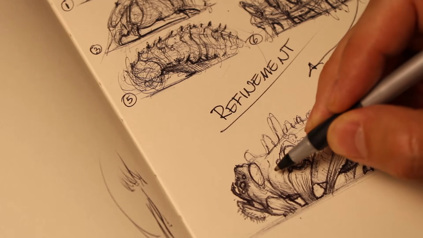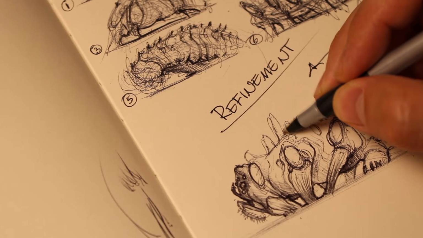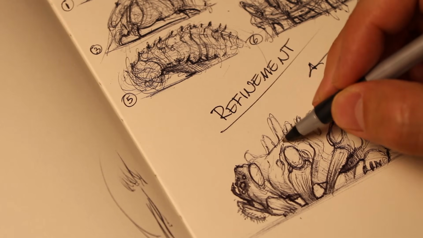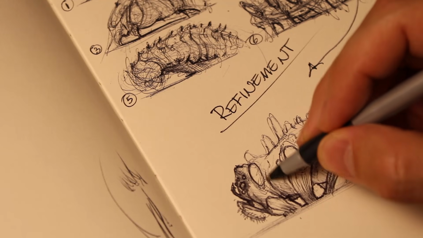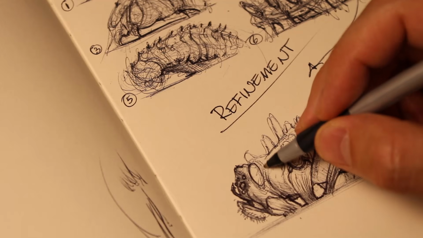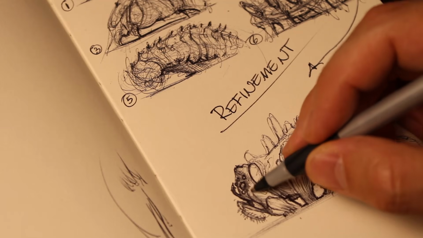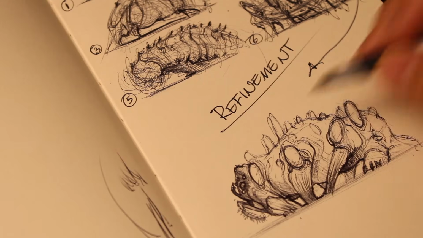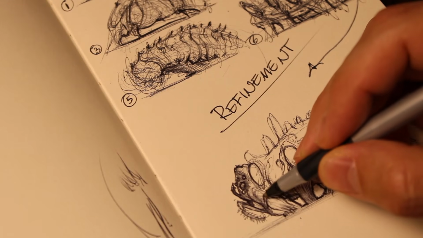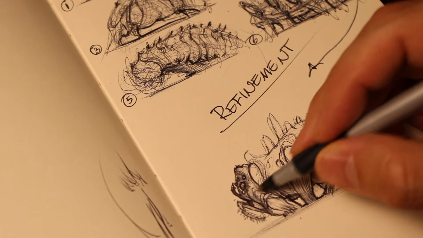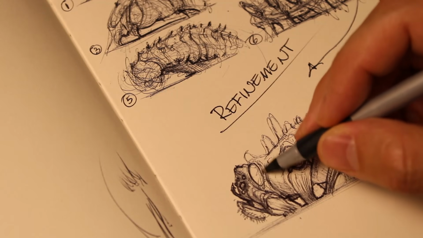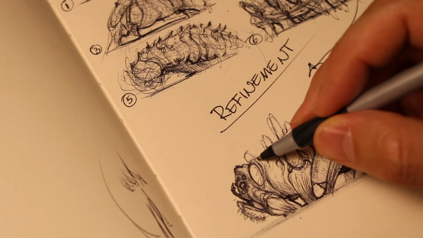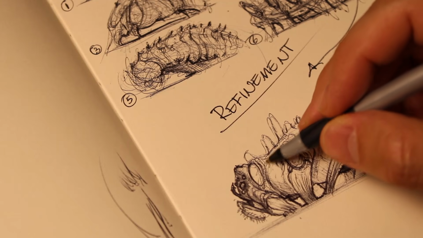Adding smaller details is probably one of the most enjoyable parts of refining a sketch, especially after you feel pretty good about the overall shape and what's happening. Right now, I'm putting in some smaller wrinkles on places where I'm pretty sure skin will be folding, and there's probably some fat layers and maybe some scales and such.